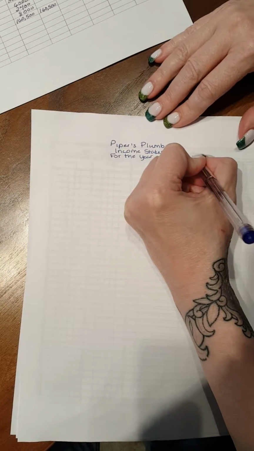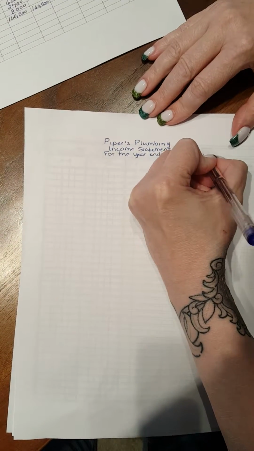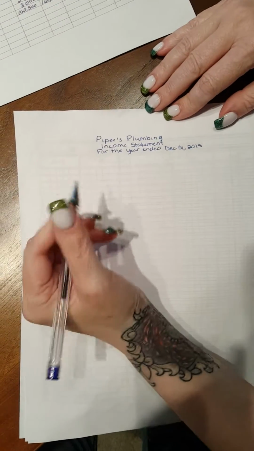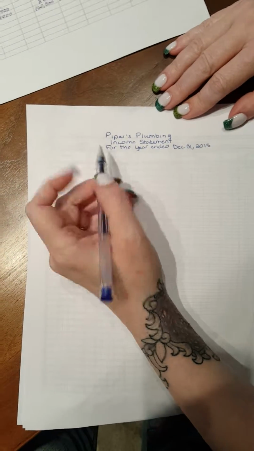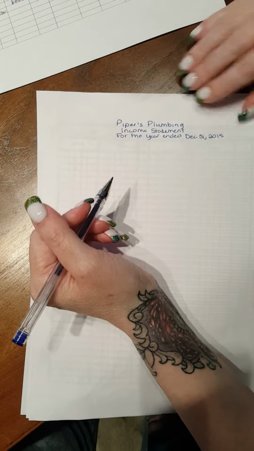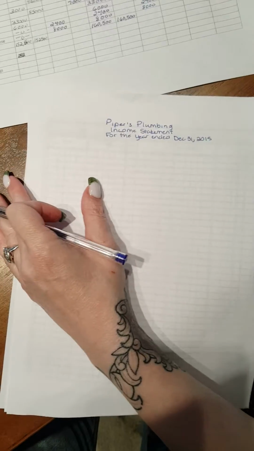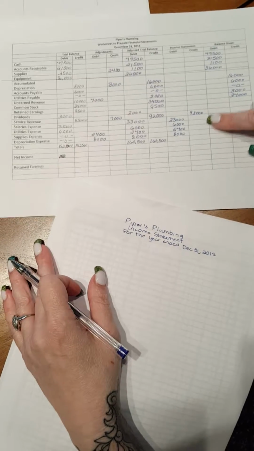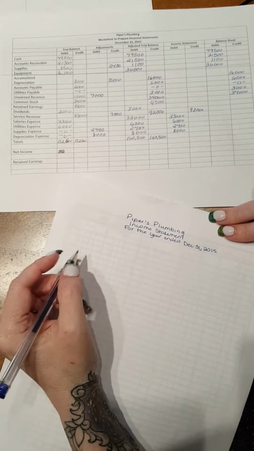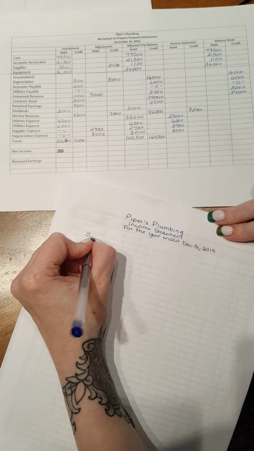December 31st, 2015. So if you think you might be worried about forgetting how to do a heading on the test, write this down on your card. That's okay to have there. So again, we're going to start with all the items for the income statement, which are these items here that I transferred over to the income statement column. We always start off with revenue first.